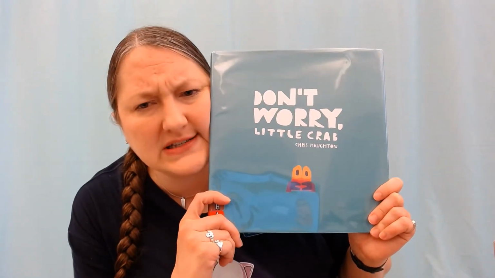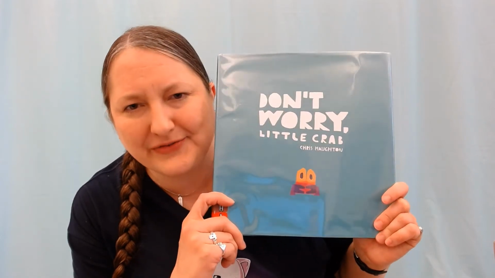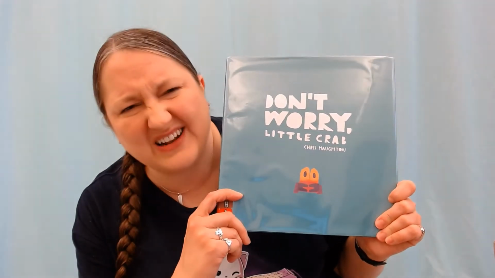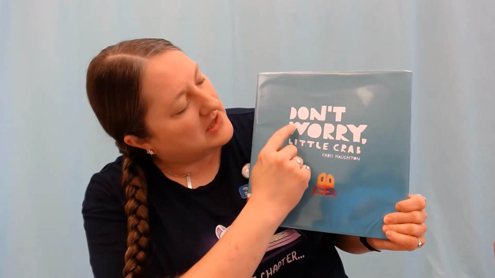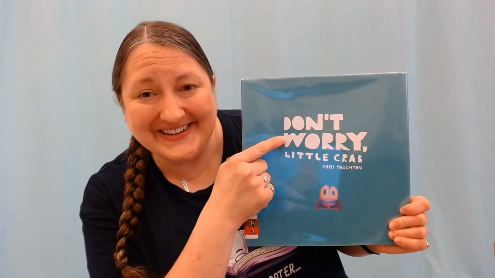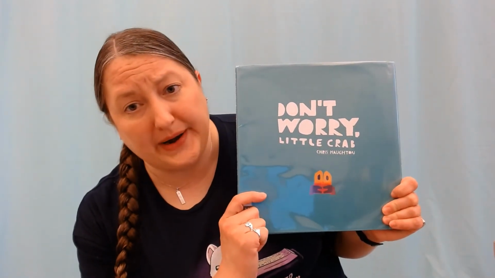I have one more book I want to show you. Do you see a W on this cover? The letters look a little different, don't they? They're not quite like a lot of the letters that we see in books. They're kind of blocky, chunky, but there's our W, right? This book is called Don't Worry, Little Crab.